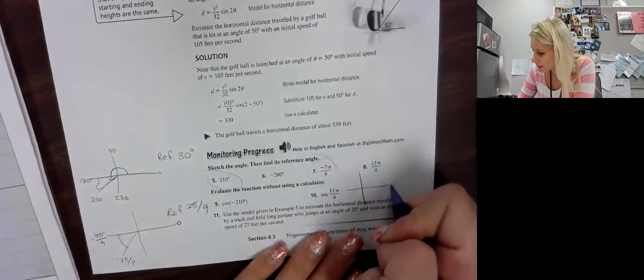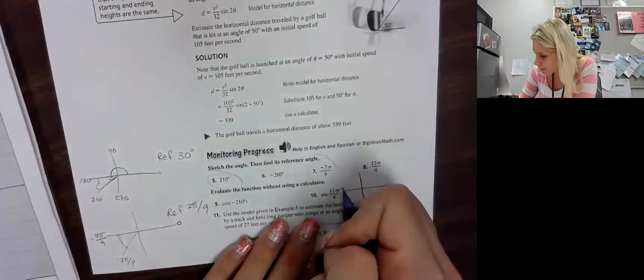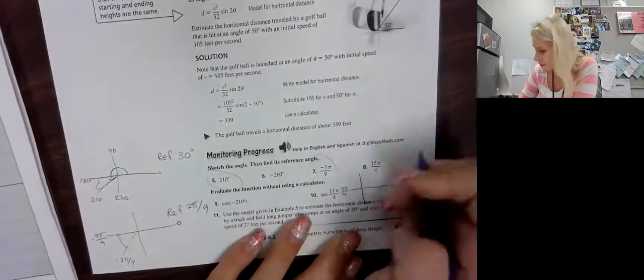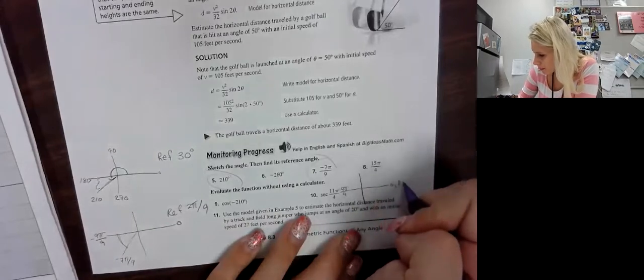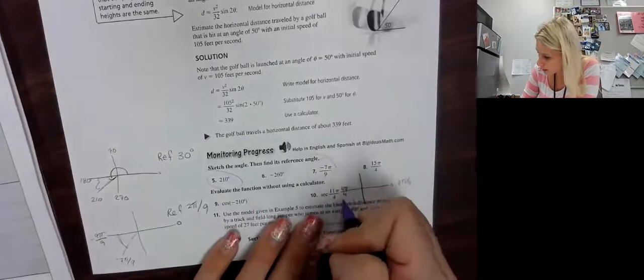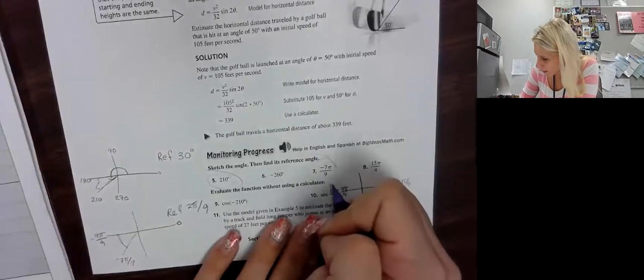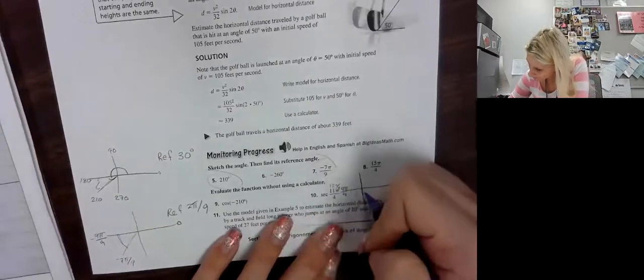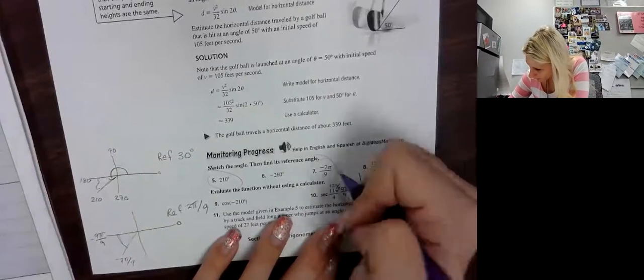So this is 0. This is 4 pi over 4. We're going to add 4s every half a circle. So this is 8 pi over 4. This would be 12 pi over 4. So that means 11 pi over 4 is right here.